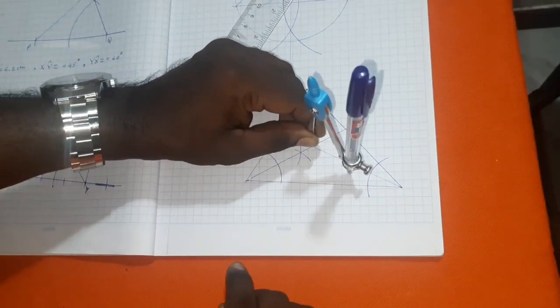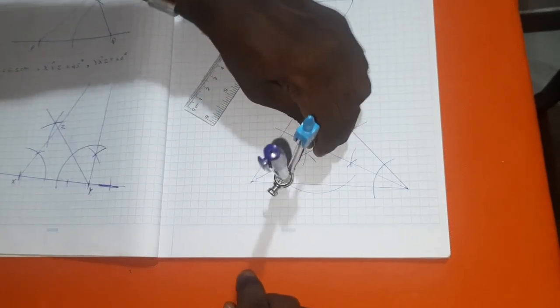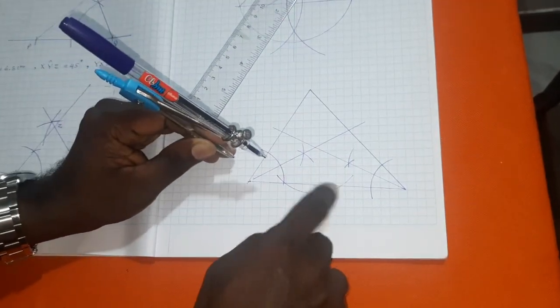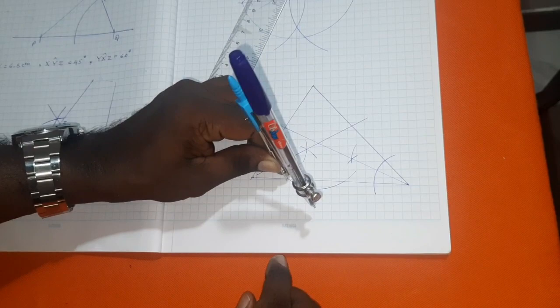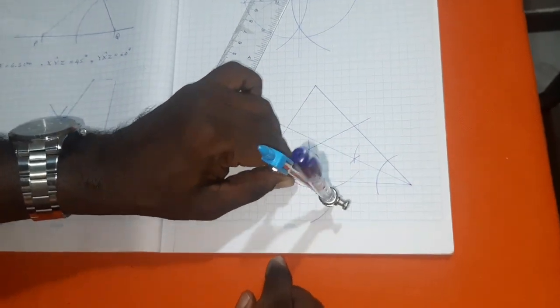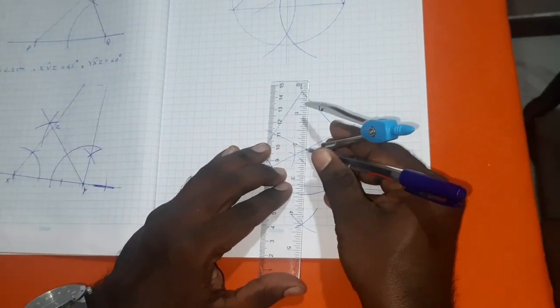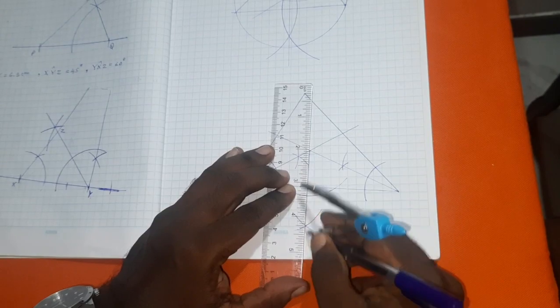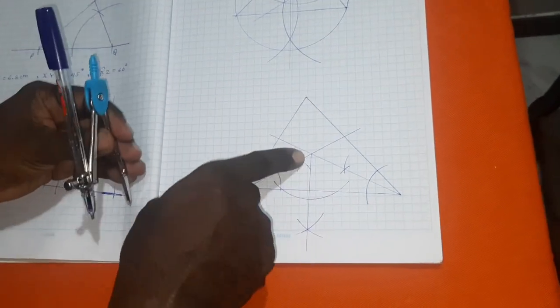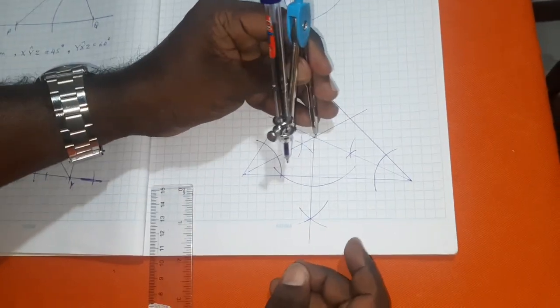So I would use this side. Hope you remember how to keep it on that point and draw an arc to that side. And again, whenever we receive two intersecting points, using them again we have to construct two arcs to intersect. Then we can join the point and the intersected point.